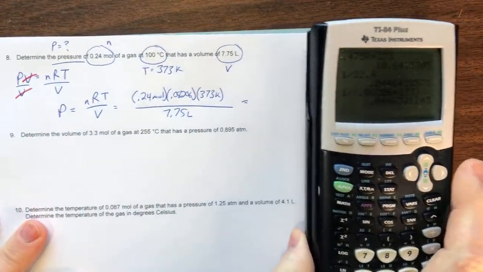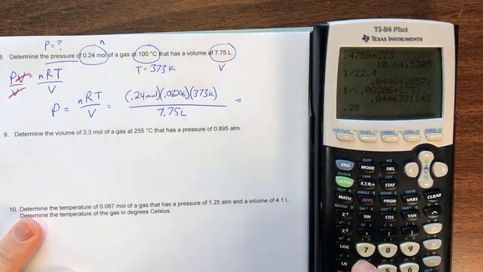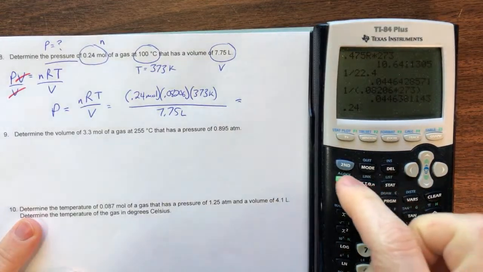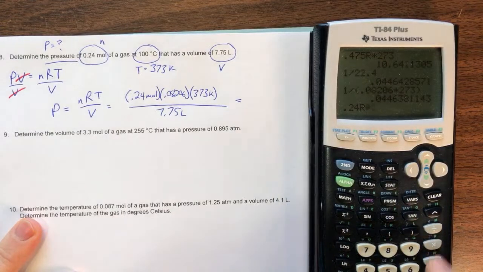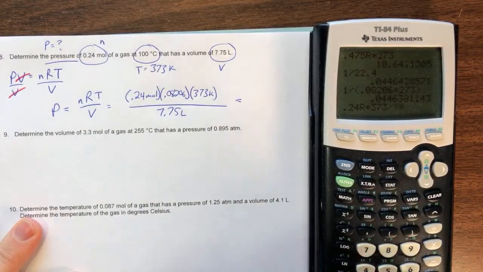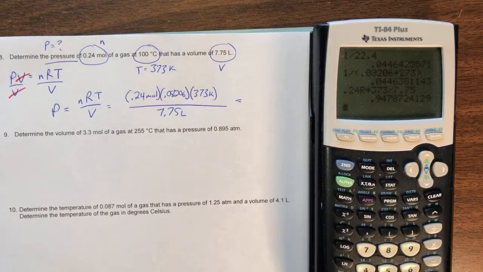All right, that is going to give us 0.24, and I'm just going to use my R in my calculator. 0.24 times R times 373 divided by 7.75, which is 0.94. Let's just round it off. Just going to be 0.95.